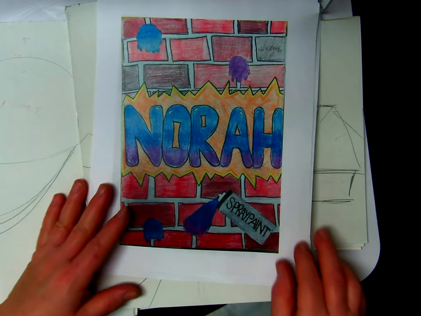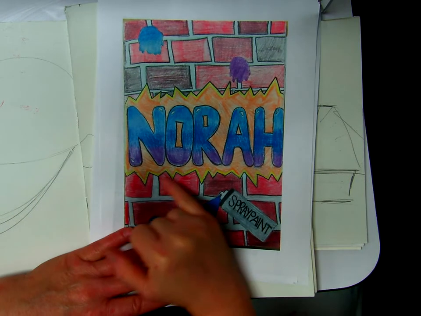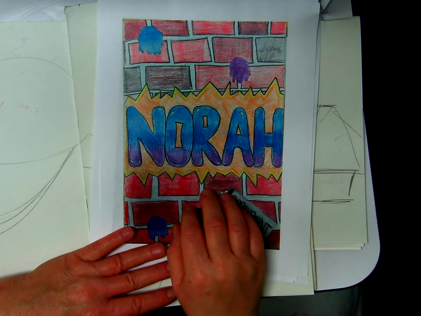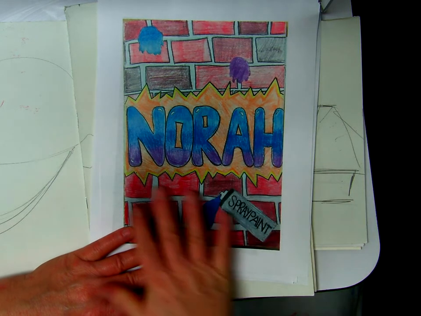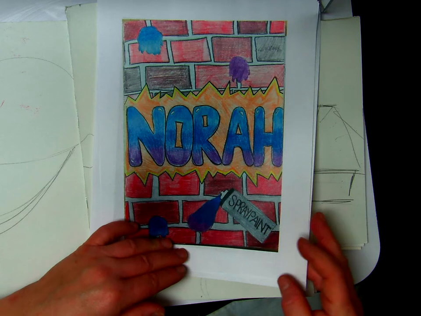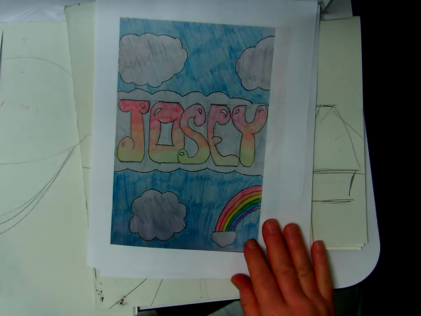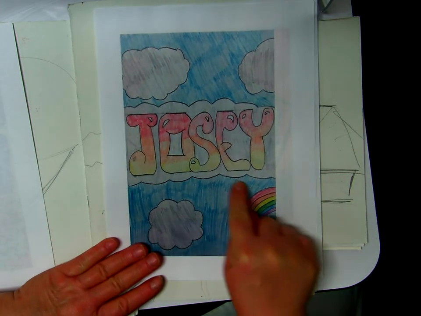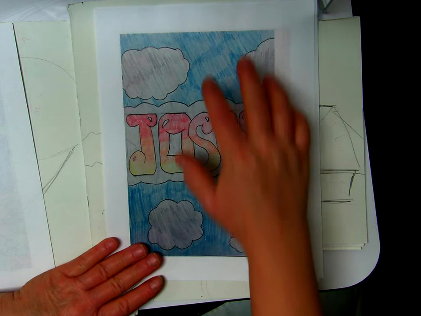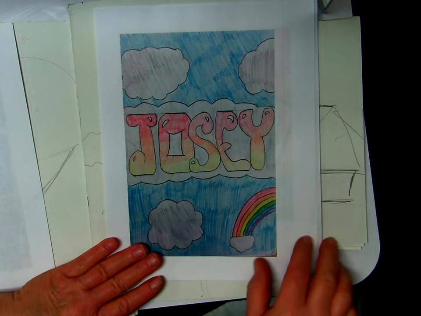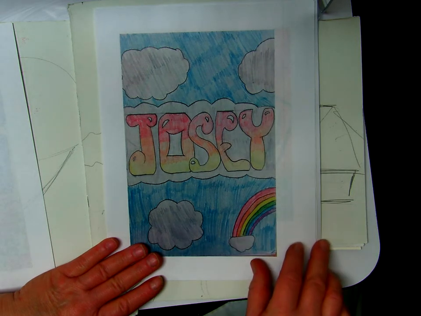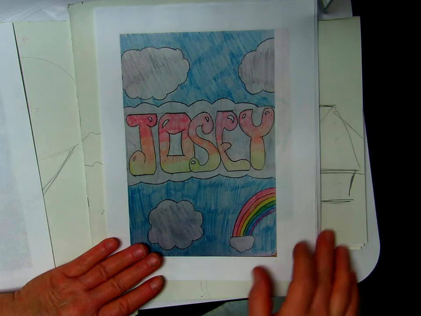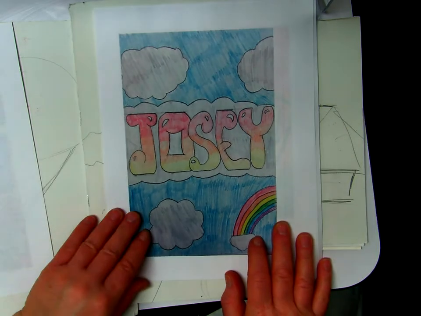Nora's got this really nice example. She used a jagged edge, as if her name had been spray painted on a wall. And so you can see the background is the brick wall itself. It's another really nice example. Josie has her name in the border of a cloud, and she's got additional clouds and sky. She put the detail of a rainbow back here. She did a really nice job of showing three colors, the red, the orange, and the yellow. I really like how she added the highlights as well.